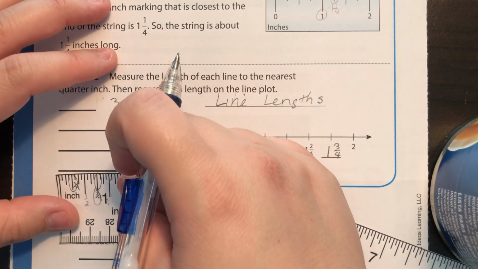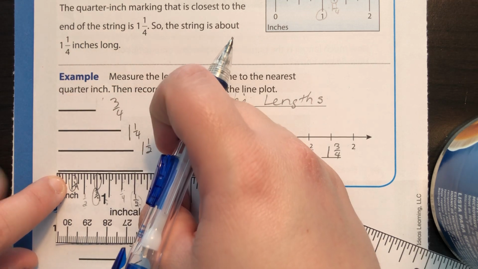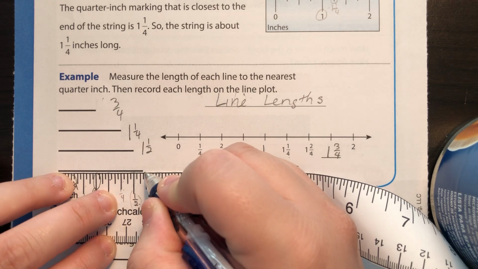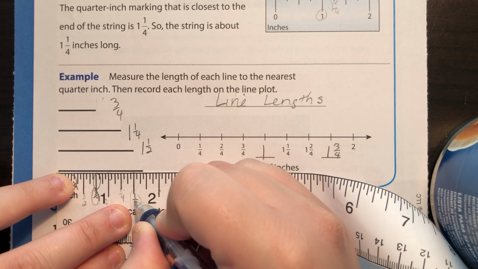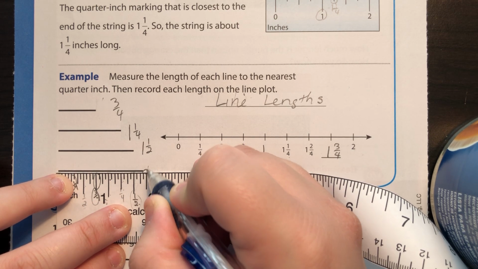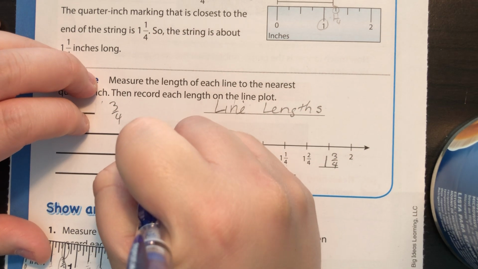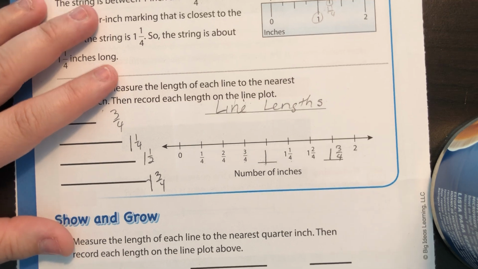And this one right here, it gets really close. So it goes past the 1 1/2, so it's not 1 1/2. It's really close to this guy right here, which is 1 3/4.